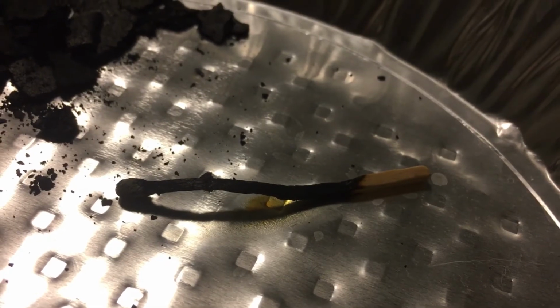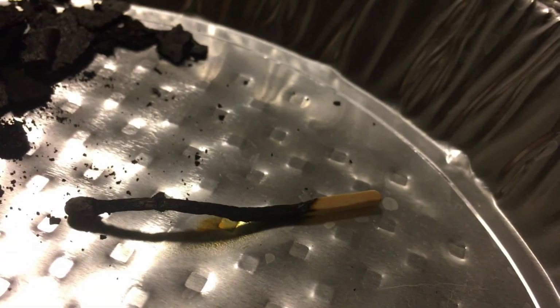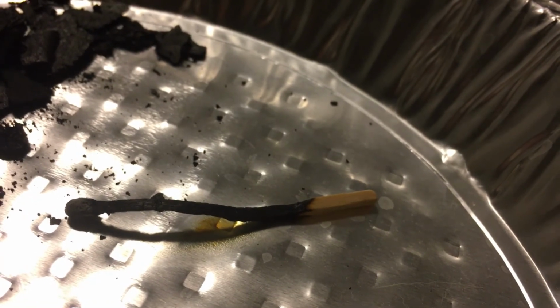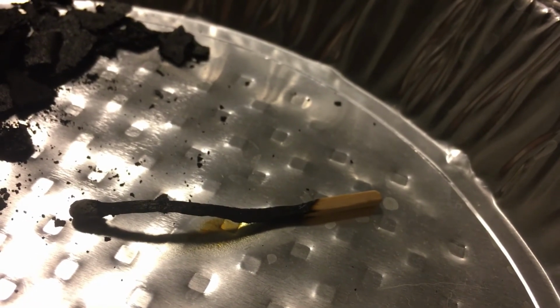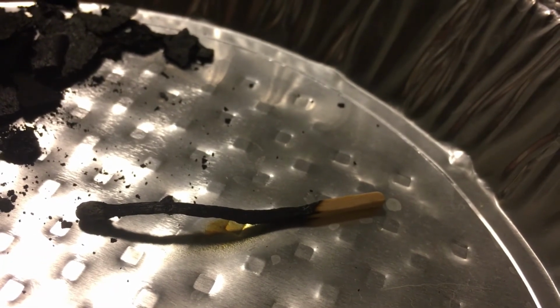Here's what happened to that match that I used to light the candle. So you can see this end is unburnt, it's just normal wood, but all this blackened part, that's actually pyrolyzed wood, so it's mostly carbon that's left over. There's some ash embedded in there. So that's one of the solid products of pyrolysis.